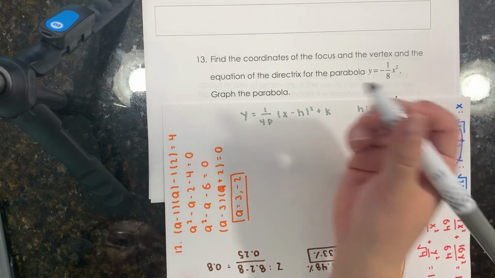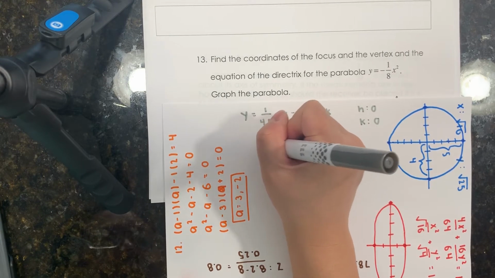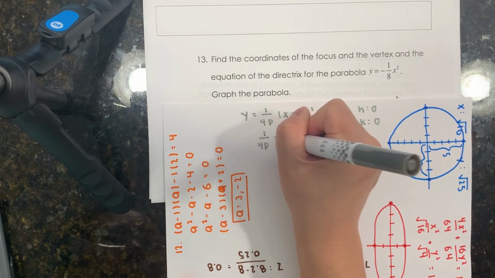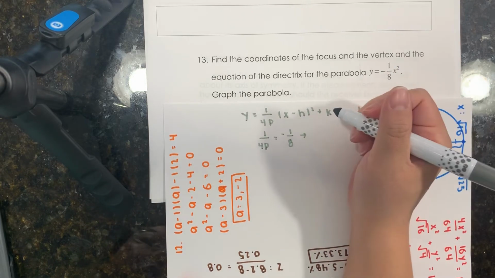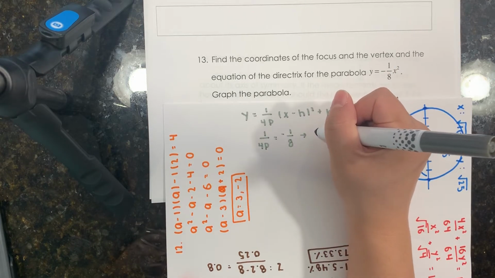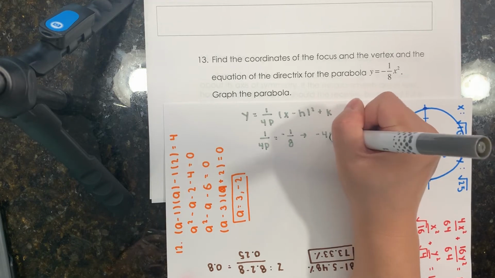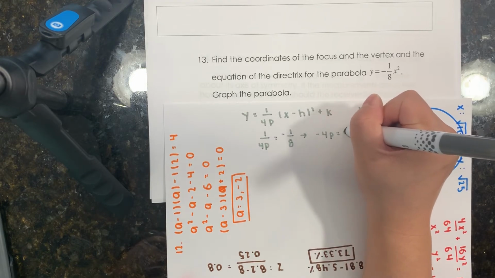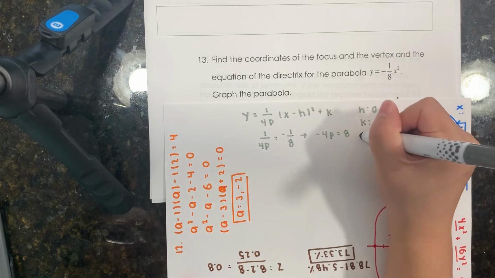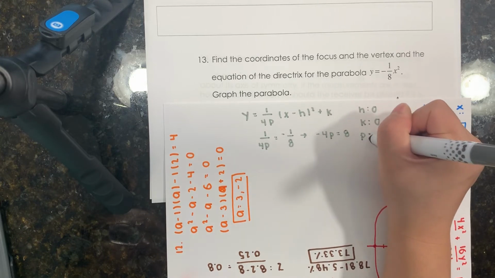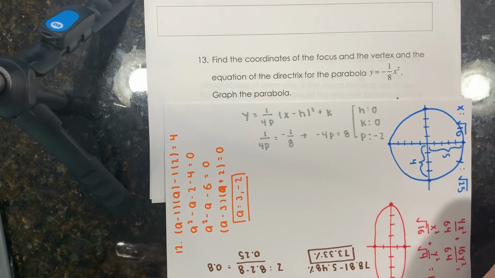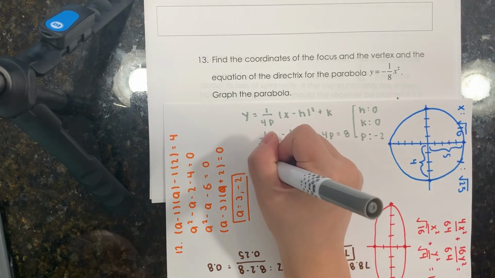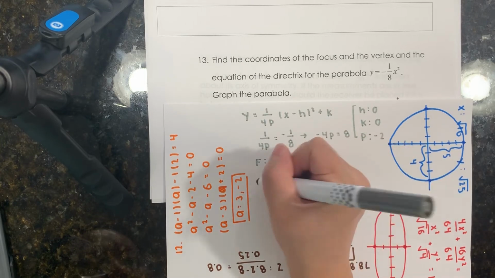Then I can find out what p is equal to by setting 1 over 4p equal to negative 1 over 8 and cross multiplying that. So that would be negative 4p is equal to 8. So therefore p is equal to negative 2. So these are your variables, and we can use that to solve for the focus and the vertex.